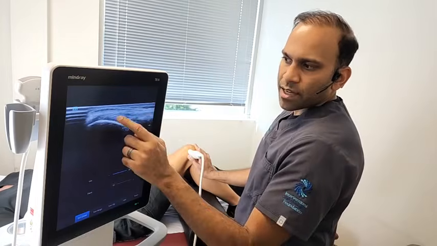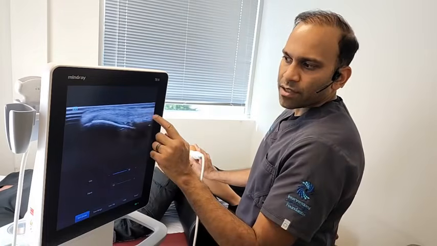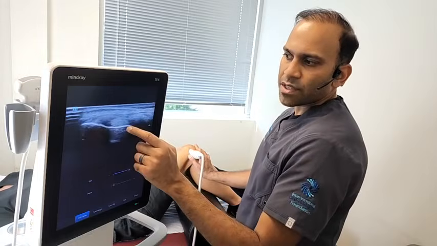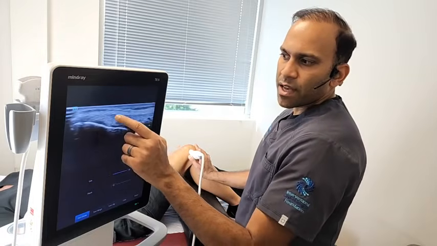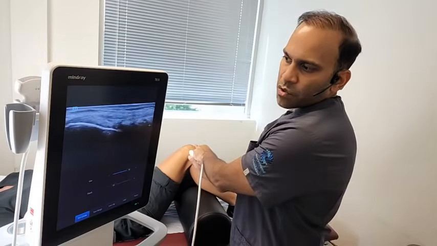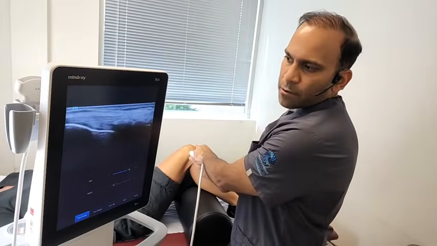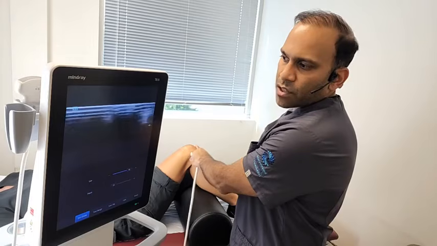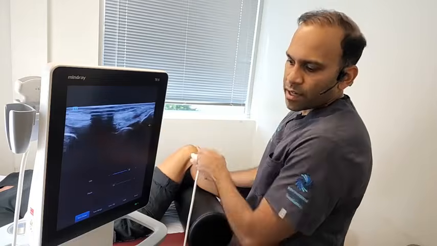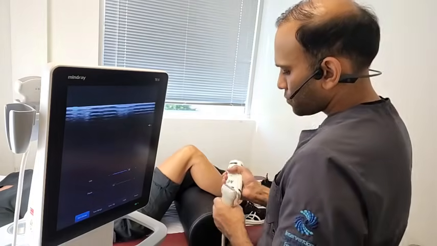So this line now that we have going across is the LCL, or lateral collateral ligament. This is one of the major stabilizing ligaments of the knee, and it's on the outside of the knee. This guy can get sprained in certain situations. It goes all the way down and attaches onto the fibula, which is a part of the lower leg right here. Let me get some more gel here.